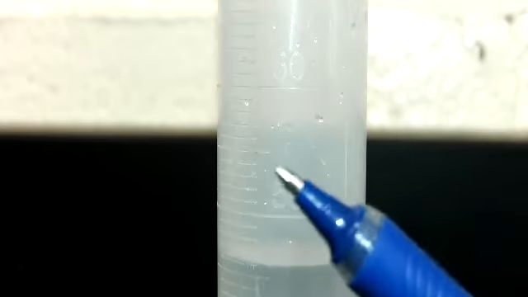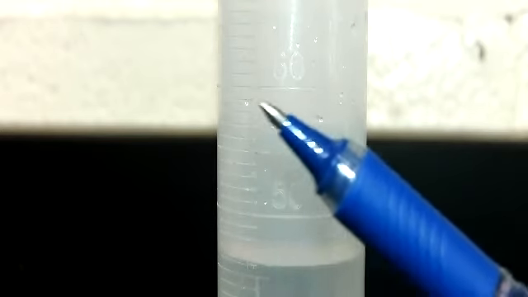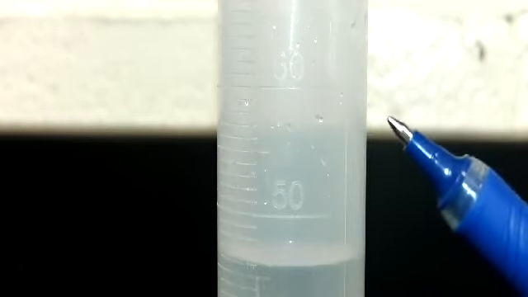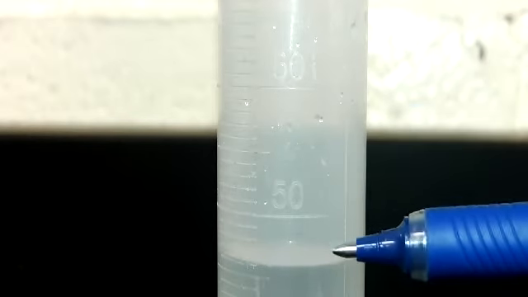You can see along the side here that it marks everything in what we call milliliters, and those are really, really small. For comparison's sake, this is the pen I'm using to write down my notes today, so you can see how small milliliters actually are.